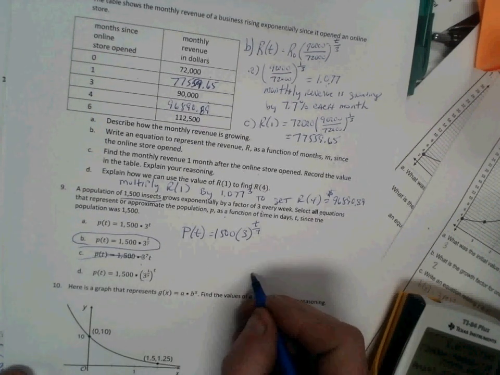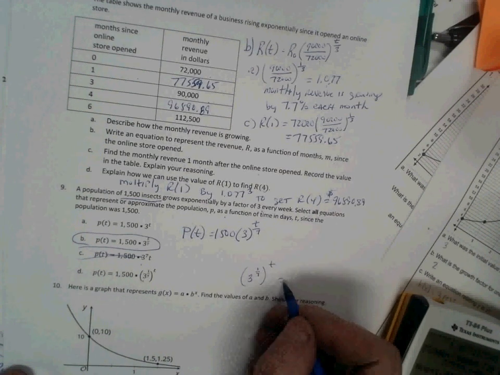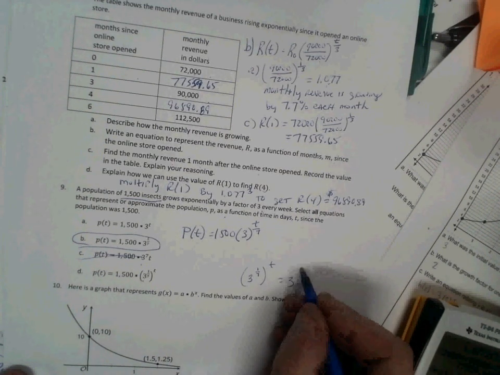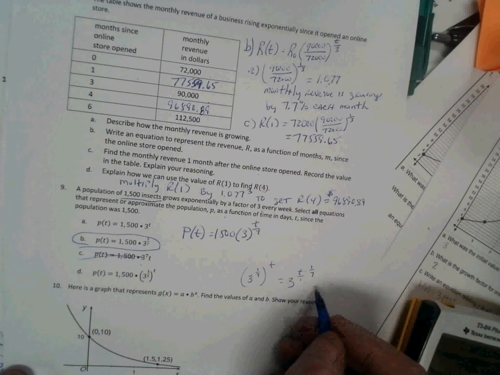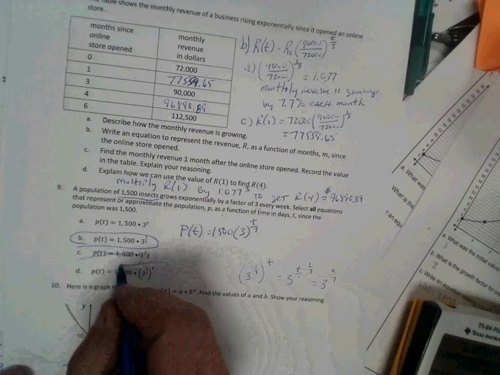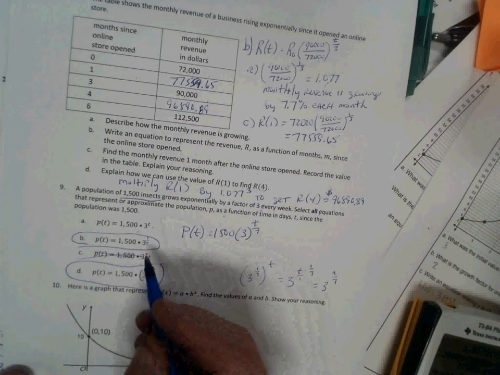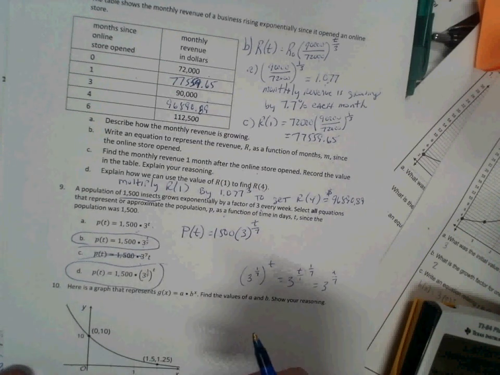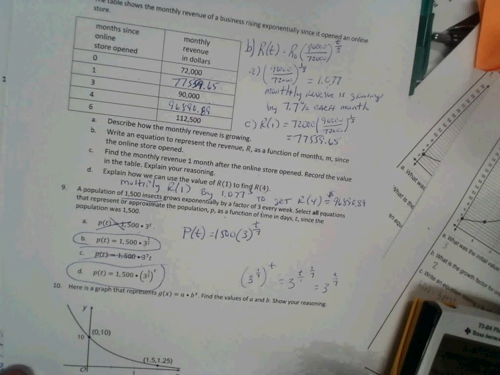This one, because of the properties of exponents, if you have 3 to the 1/7 raised to the t, you multiply those exponents, that becomes 3 to the t times 1/7, and that's t over 7. So that's 3 to the t over 7. So this is one. And 3 raised to the t is definitely not the same as 3 raised to t over 7, is it? No. So those two are your answer.